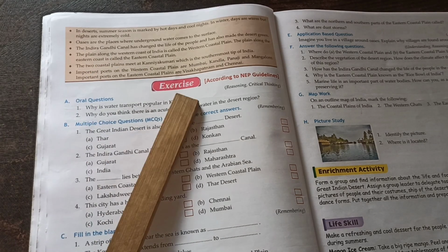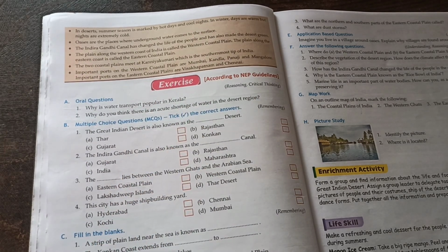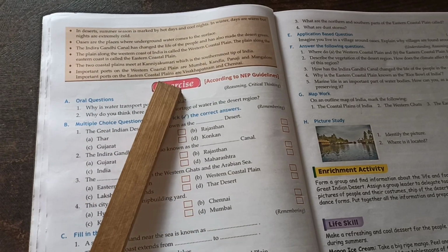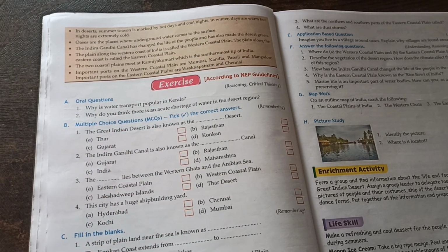Important ports of the eastern coastal plain are Visakhapatnam and Chennai. Ports are divided into western coastal and eastern coastal. If your teacher asks you to write down western coastal ports, you can write them down.